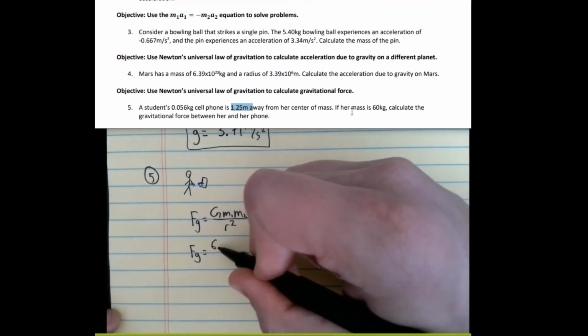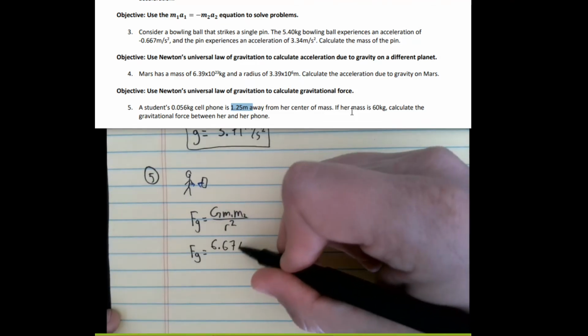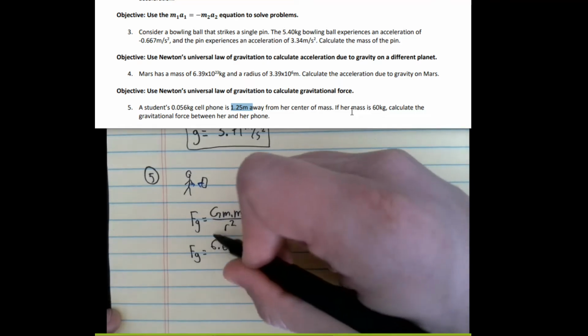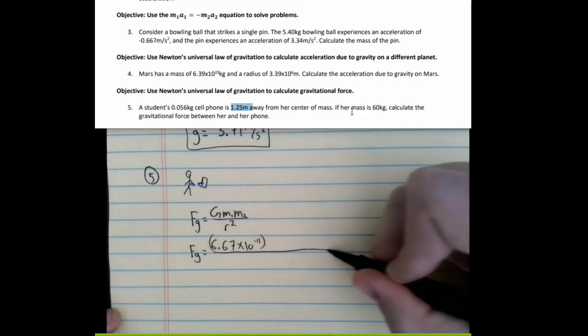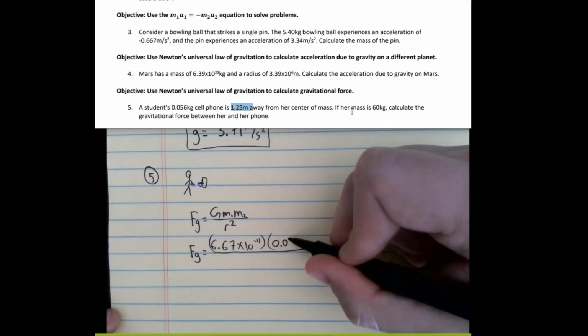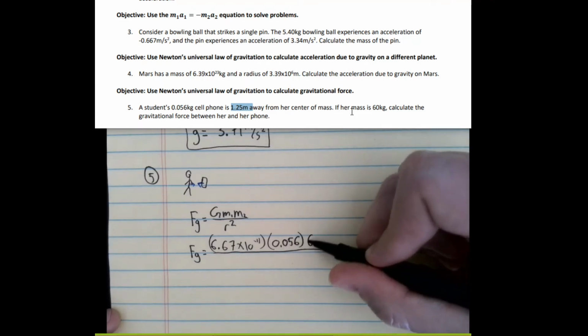So once again, I don't have much to say about plugging the numbers in. I think the challenging thing here is properly using your calculator.